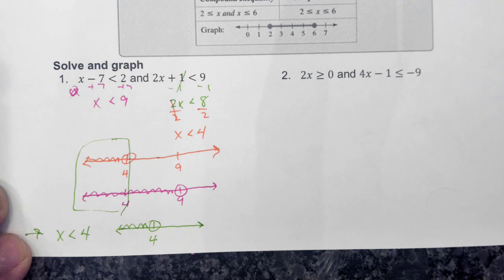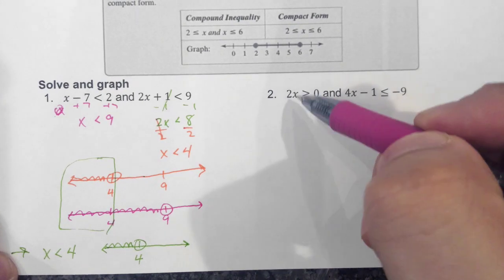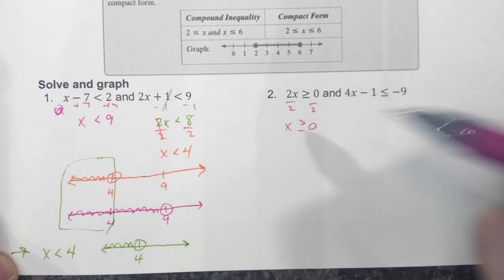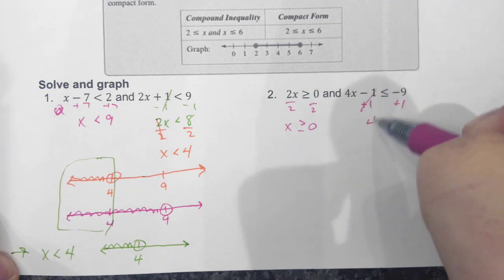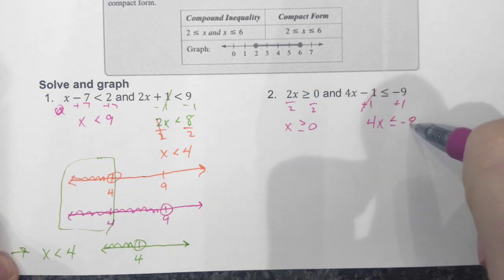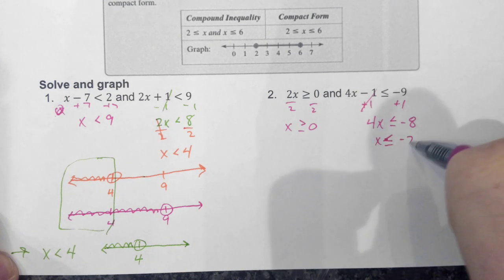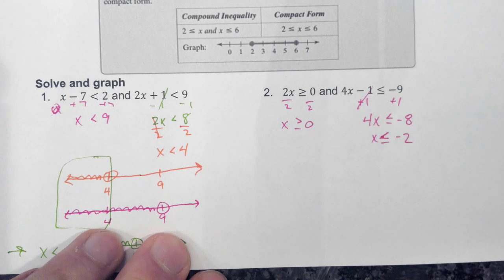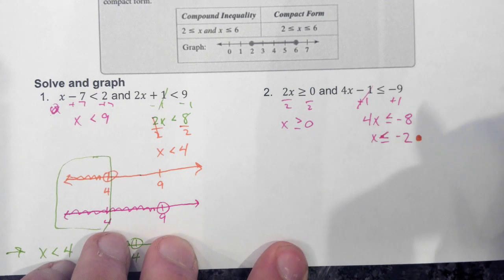Let's do another one. So again, we'll solve each of these inequalities and put them all on number lines. So let's see, divide by 2, x is greater than or equal to 0. This one we're going to add 1, 4x is less than or equal to -8. Divide by 4, and x is less than or equal to -2. Okay, I meant to do that in a separate color. Let's say that this one was orange.